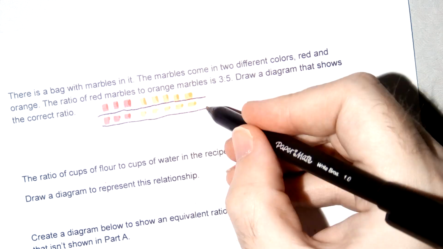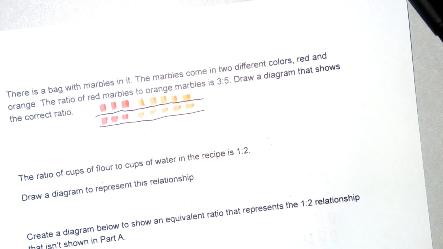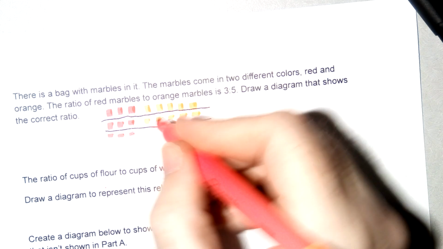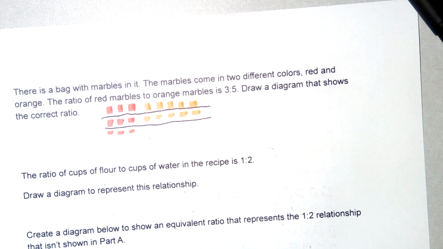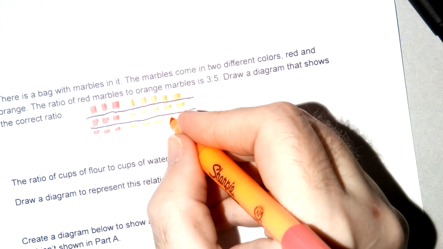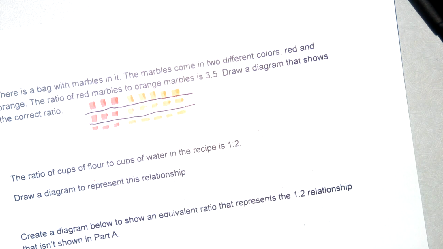There could be three groups. There could be 100 groups, but that's the idea.